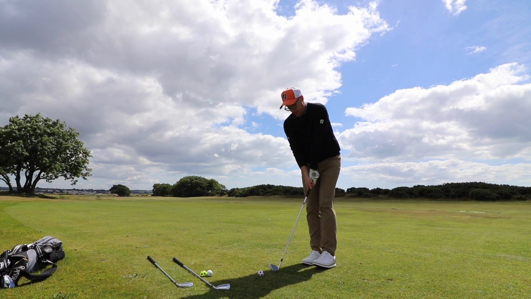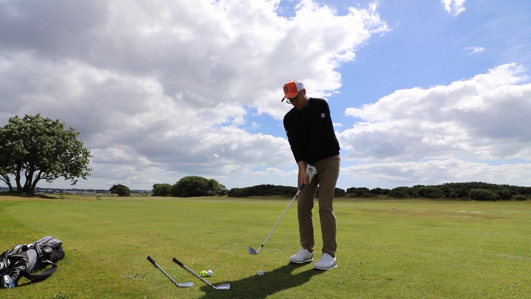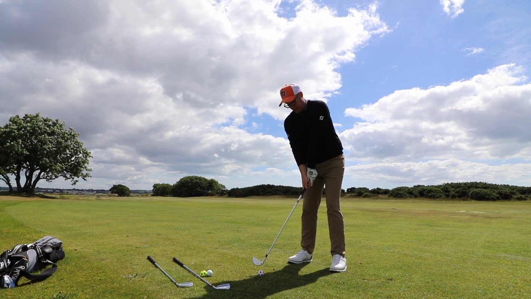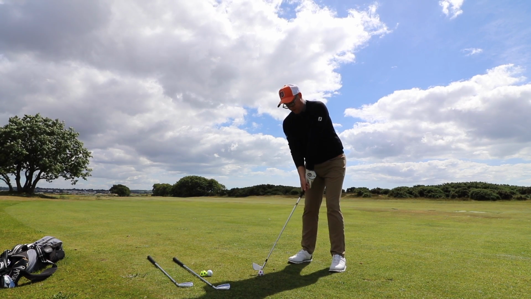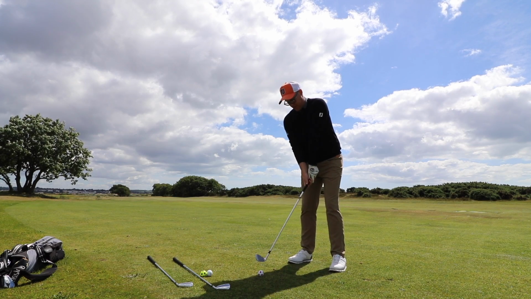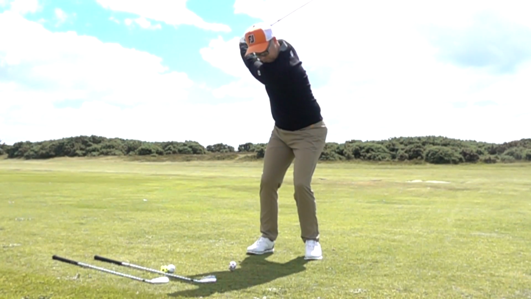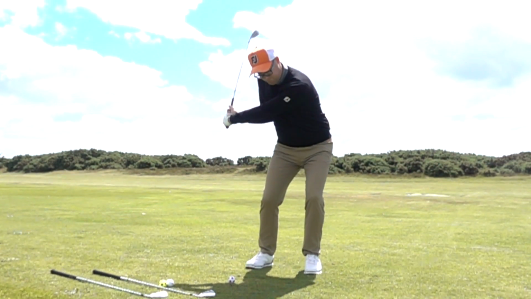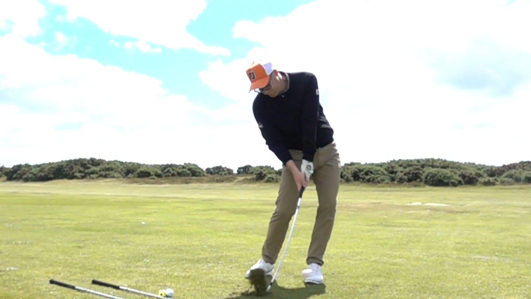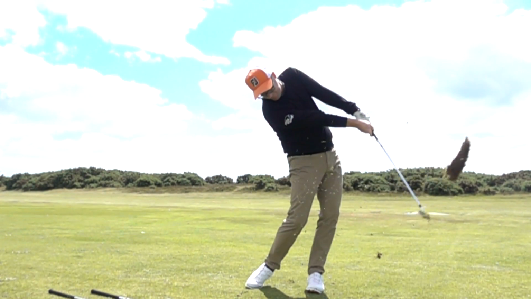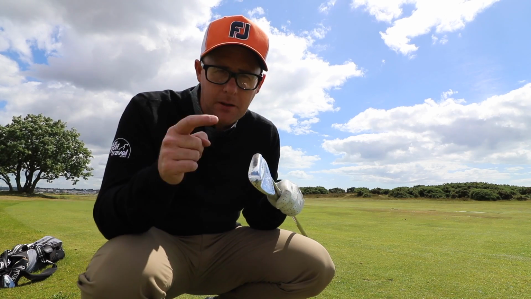With the 8 iron, I'm going to have to hit this hard. I'm going to try and keep it low. I'm going to put the ball back in my stance. I'm going to try and take loft off at impact, and I'm going to thump it firm, try and get it up there. And that is on it. Is it up? Absolutely is.